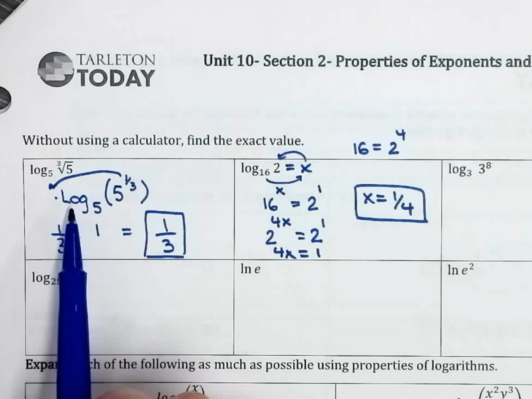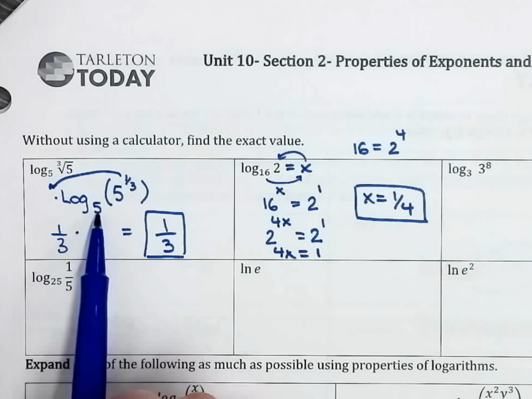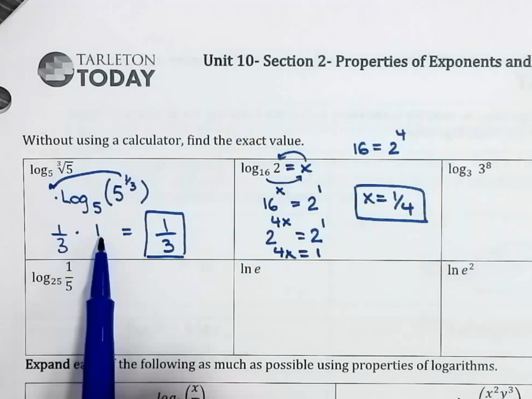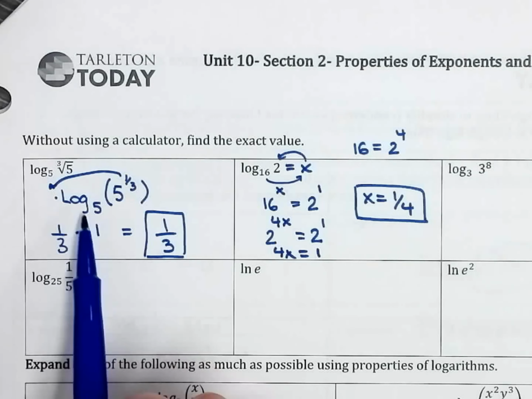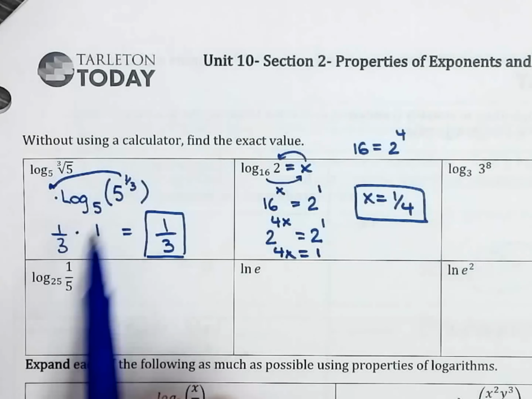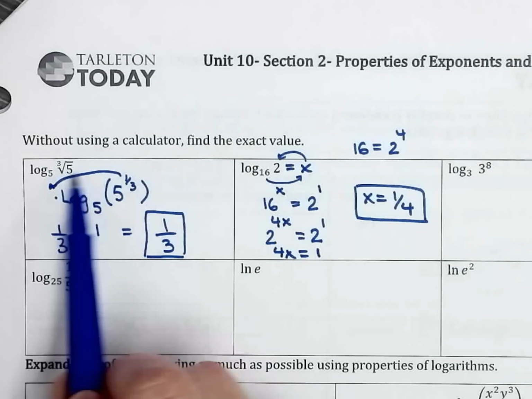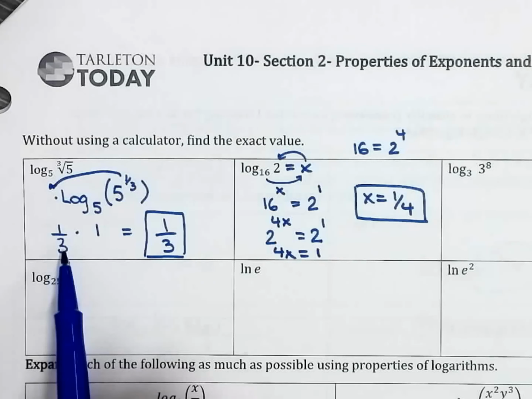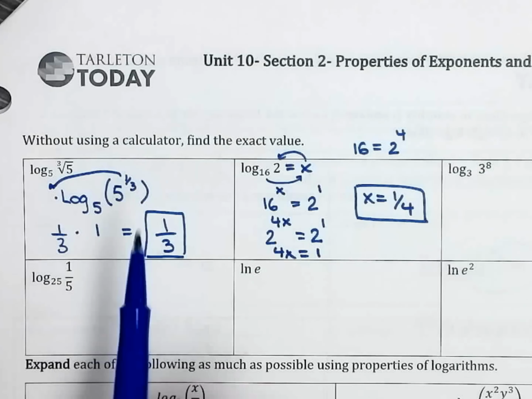Now, I know log base 5 of 5 equals 1. From the properties from yesterday, when the base and the argument are the same, that equals 1. That's where this one came from. And this 1/3 went to the front, multiplying. So now I have 1/3 times 1 equals 1/3.